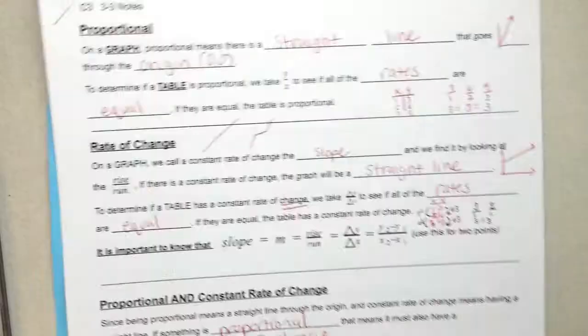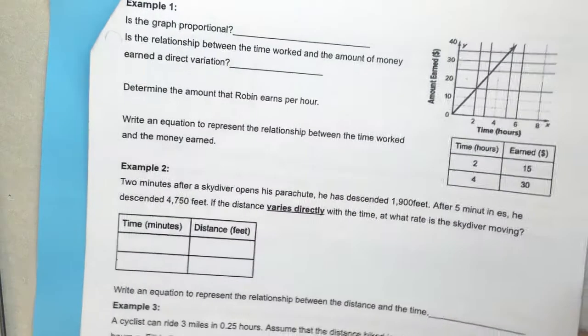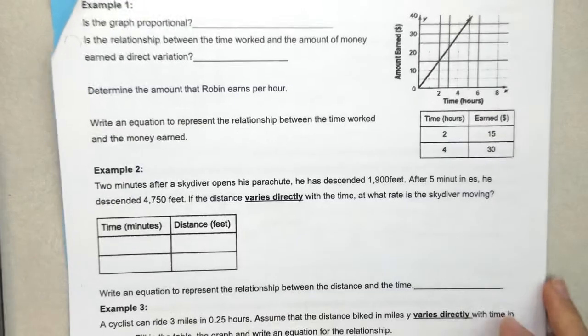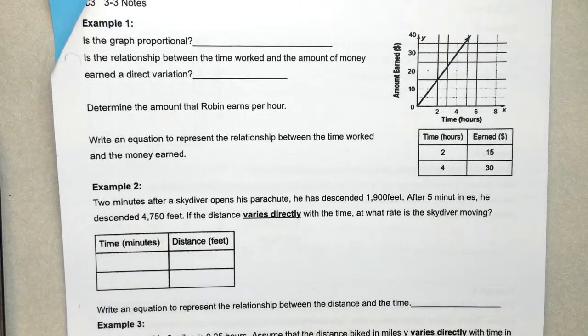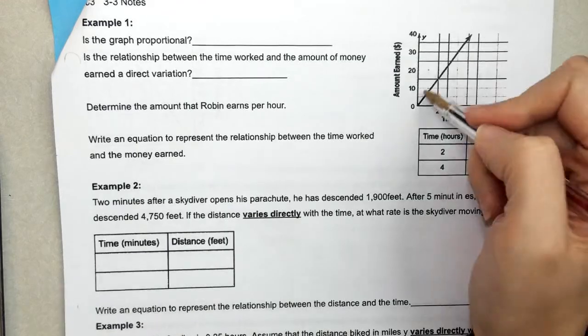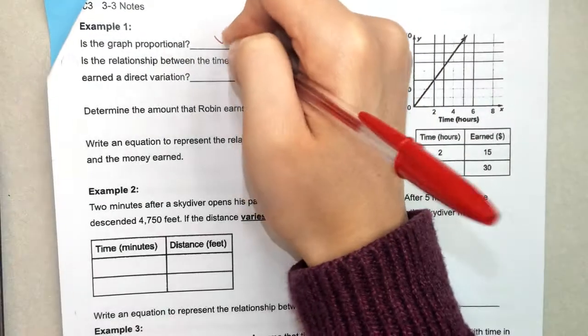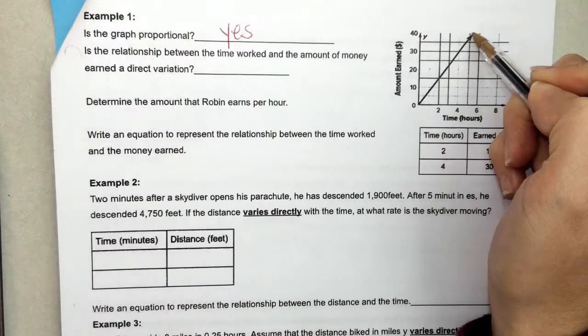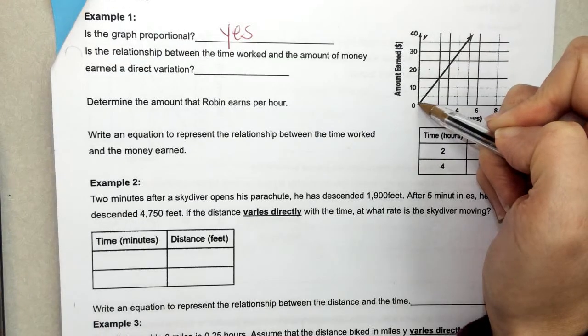Your brain's feeling like it's a little overloaded, hopefully going through some examples will help you see it's not as much as you think. It's a lot of just reviewing within this lesson. So the first thing says, is the graph proportional? Yes, this graph is proportional, and you can tell because it's a straight line and it goes through 0, 0.